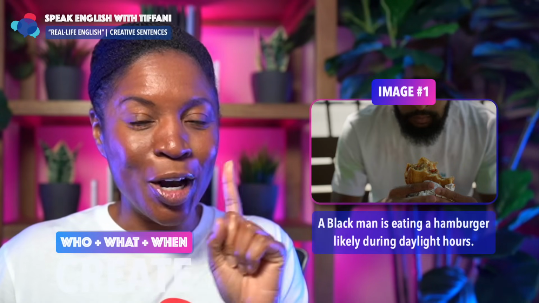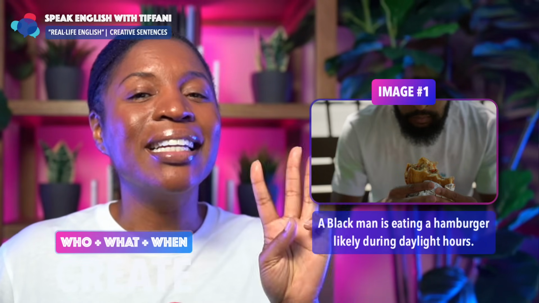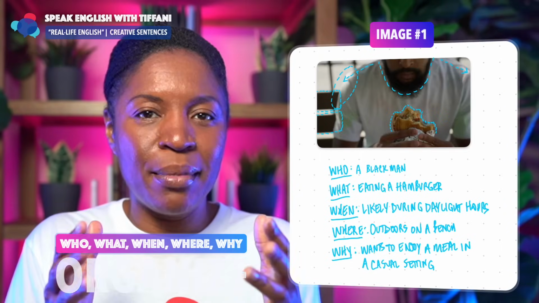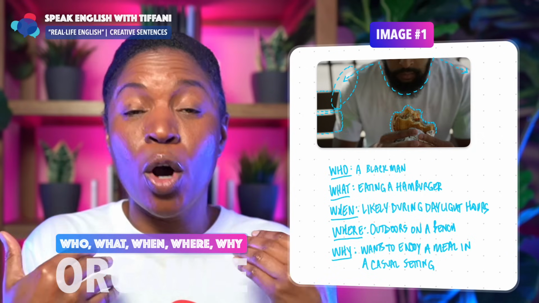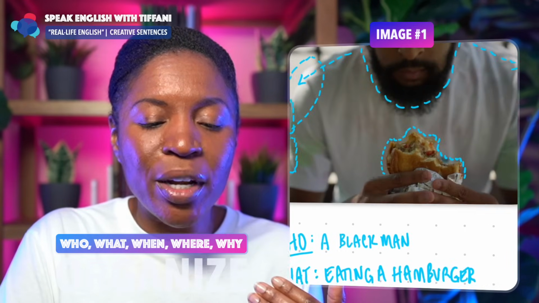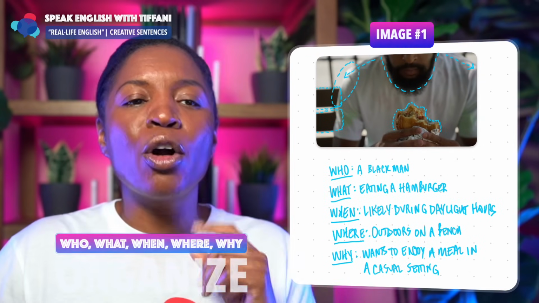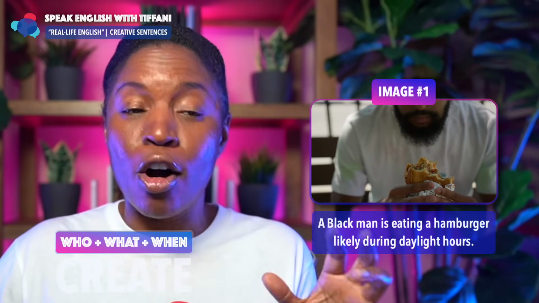You caught that, right? Who? A black man. What? Eating a hamburger. When? Likely during daylight hours. Don't forget, remember, we just looked at the image and we organized each of the 5 W's based on what we saw. We were very creative looking at the image in detail, all right? So now going back to our sentences, now I want us to try to make a longer sentence.